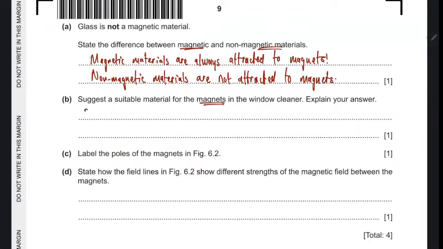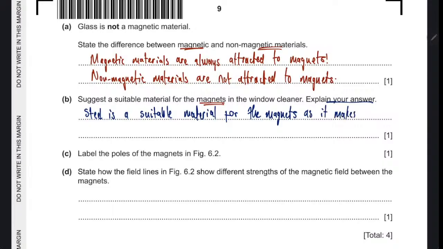So you can come here and say, suggest a suitable material. You can say steel is a suitable material for the magnets. Here they say, explain your answer. As it makes permanent magnets. Permanent magnets or bar magnets. Okay.